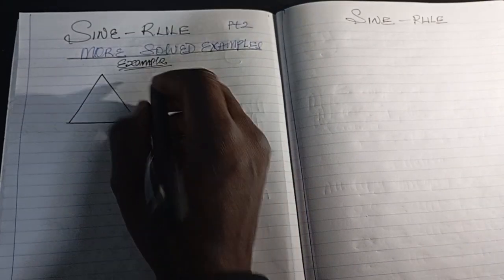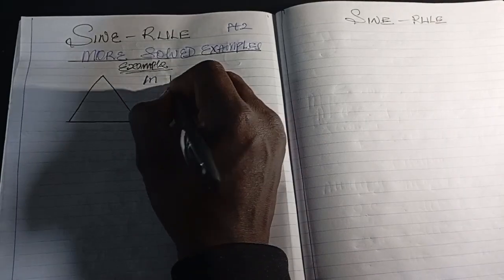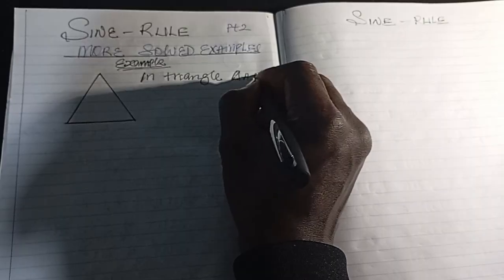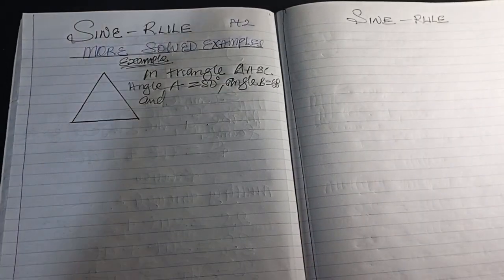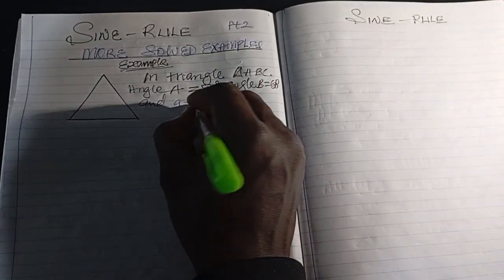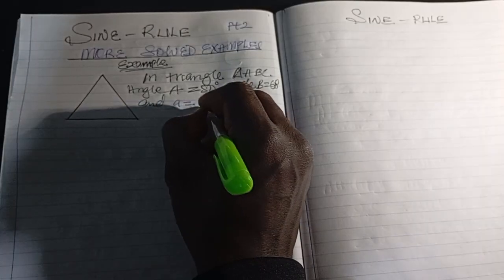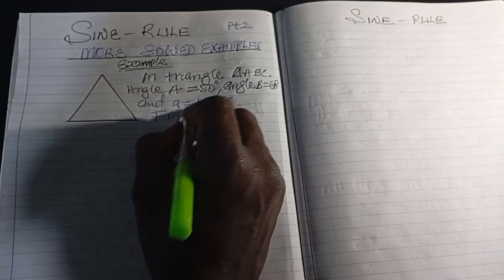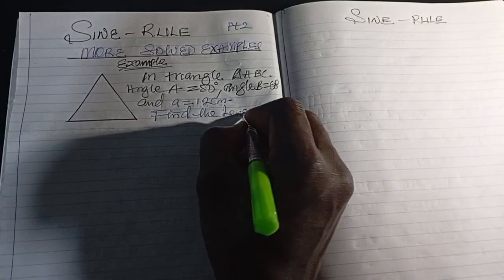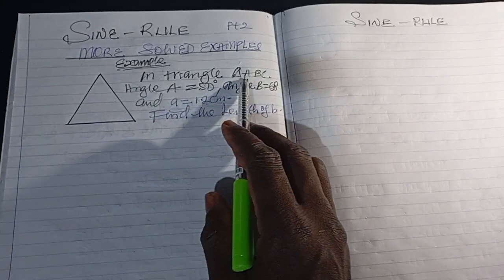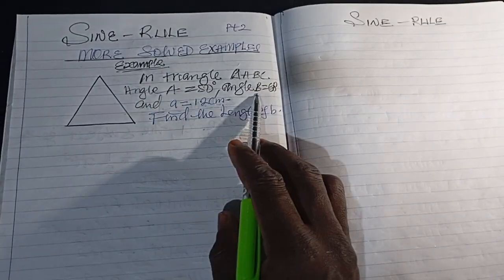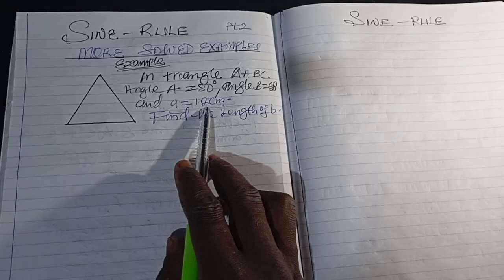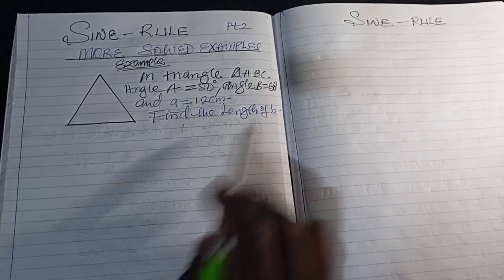Example 1. In triangle ABC, we have small a is 12 cm. We are required to find the length of b. Good. So we have in triangle ABC, angle A is 50 degrees, angle B is 60 degrees, and a is 12 cm. Find the length of b.